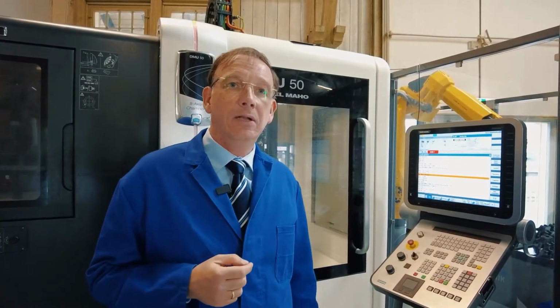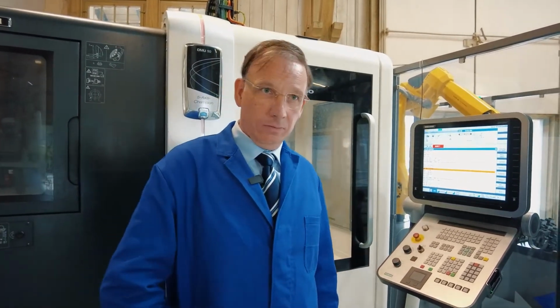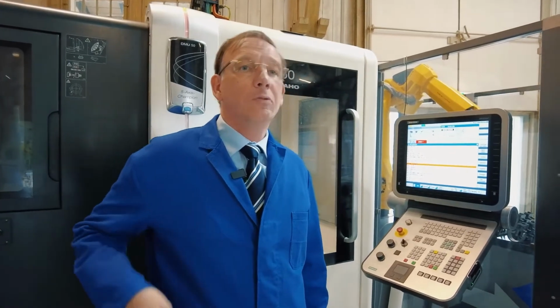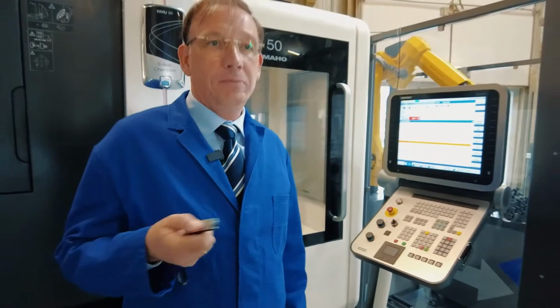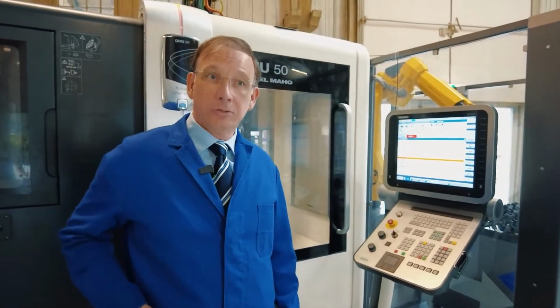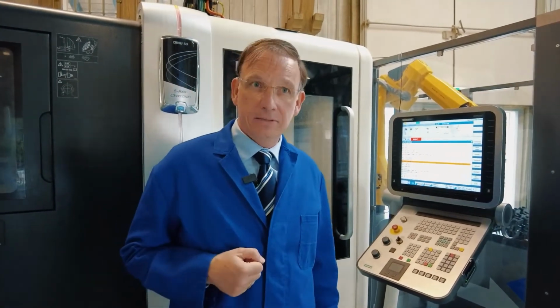You won't believe it, but we still help many companies that once carried the data to the machine on foot with a USB stick. This is what experts call a sneaker net. Is this how digitalization works?